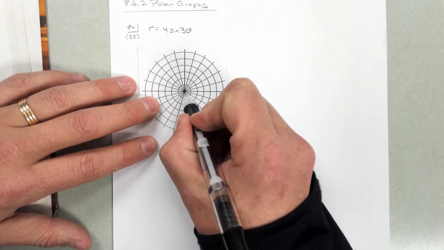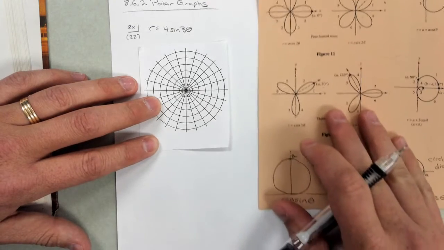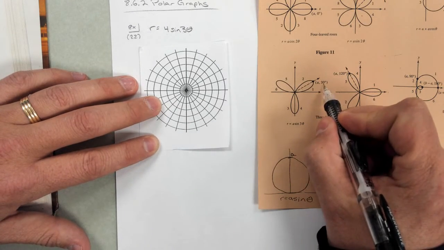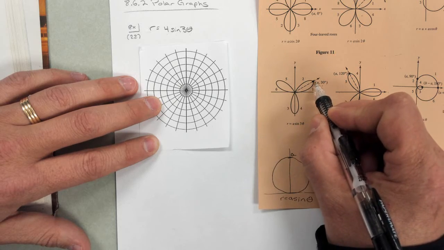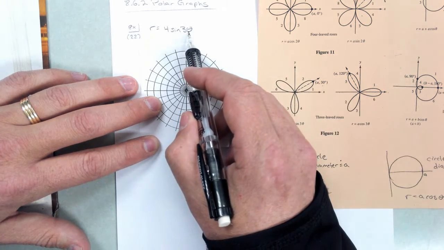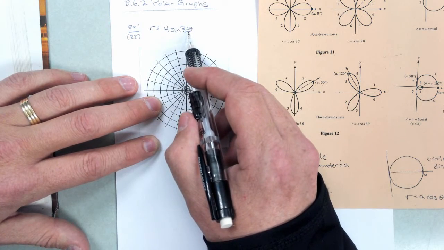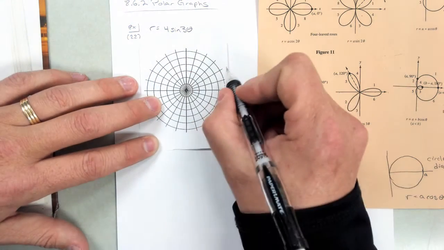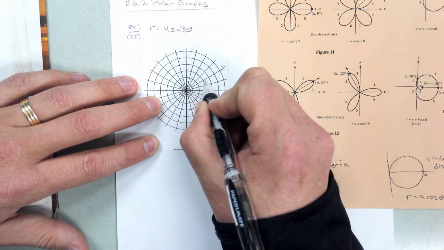So at 0, we start at 0. And just like this piece of paper said, at 30 degrees, we're going to get to our peak. Because 3 times 30 is 90, sine of 90 is 1, which is its largest value, and 4 times 1 is 4. So at 30 degrees here, we're going to be out at 1, 2, 3, 4.